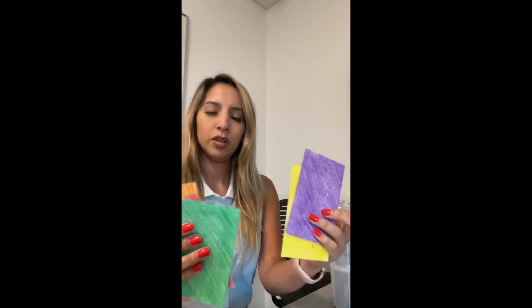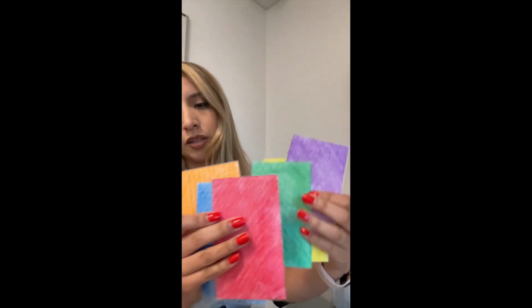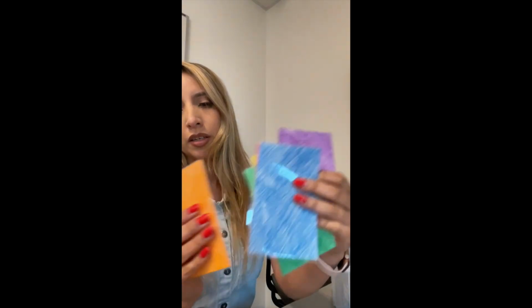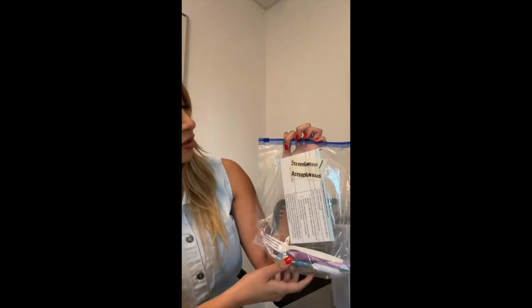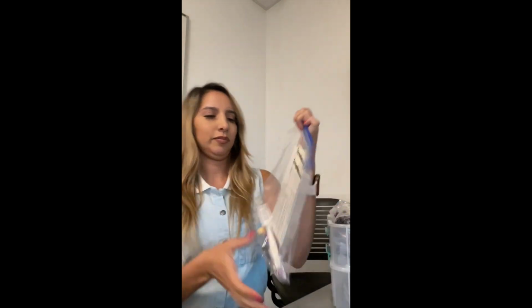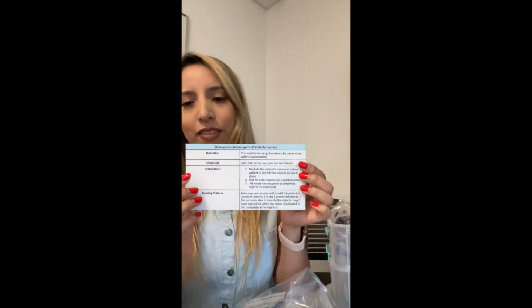For my flashcards, I have a yellow, a purple, a green, a red, a blue, and an orange. This one I have is stereognosis. And I have the definition, the materials, the instructions, and the grading criteria.